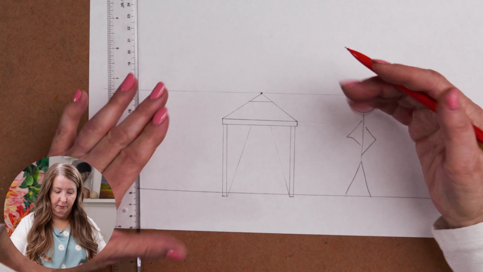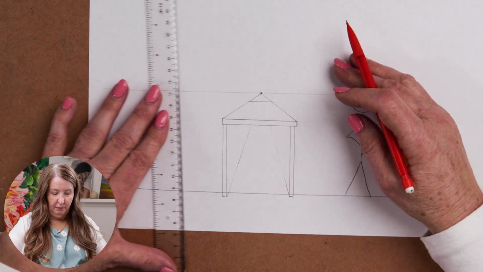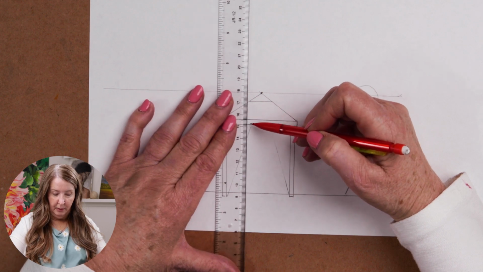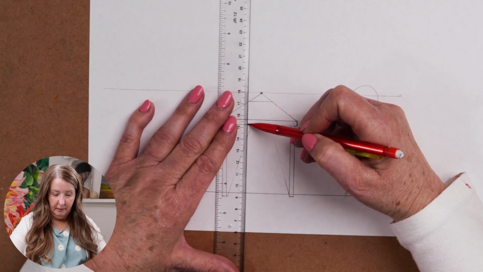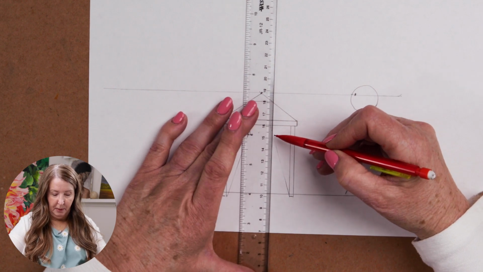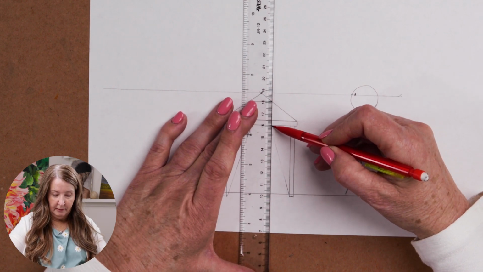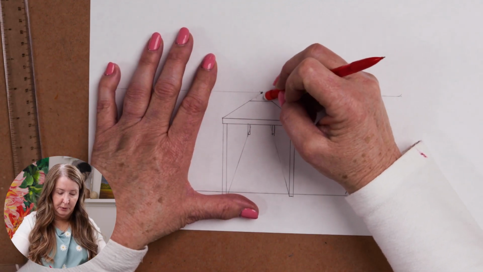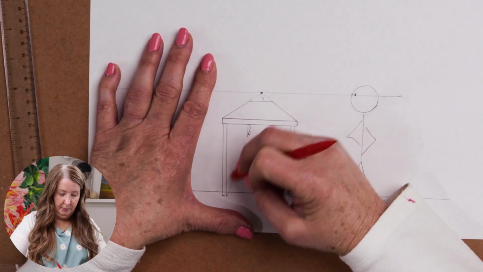So here we have our lines that go to the vanishing point. This is the back of the table. So you're not going to see hardly any of the leg. You're just going to see a small portion of it, because that's where our guideline is. So you can see, if we erase any of the guidelines we don't need anymore, let's get rid of them.